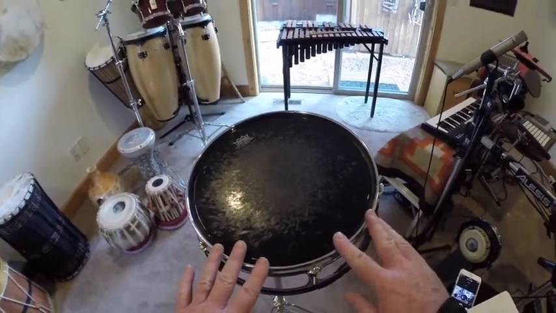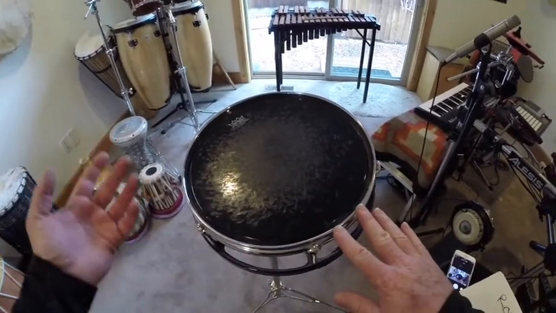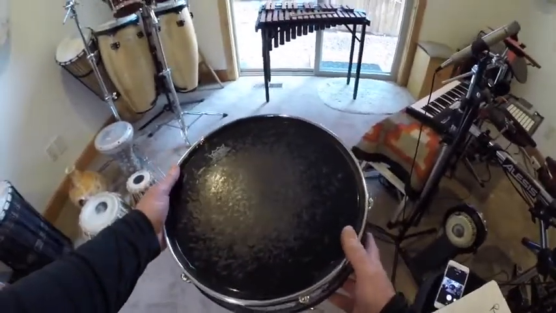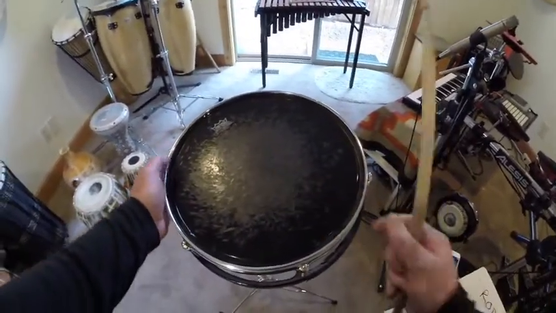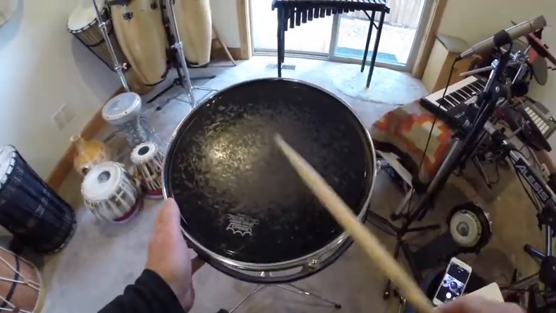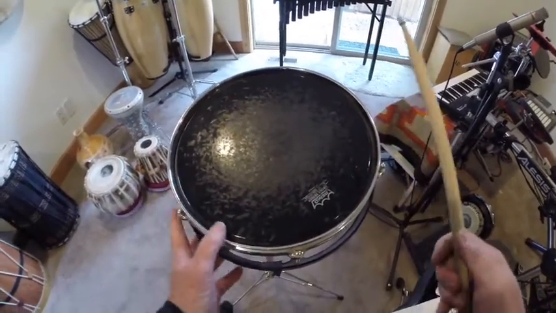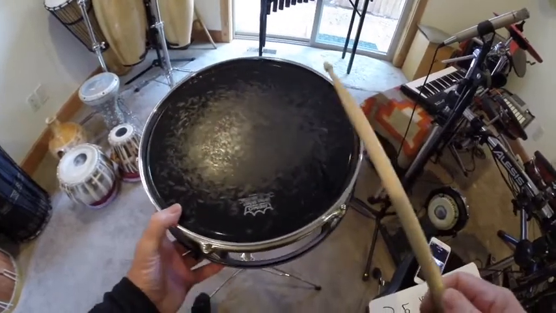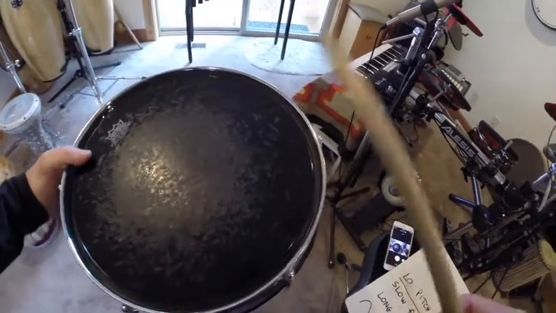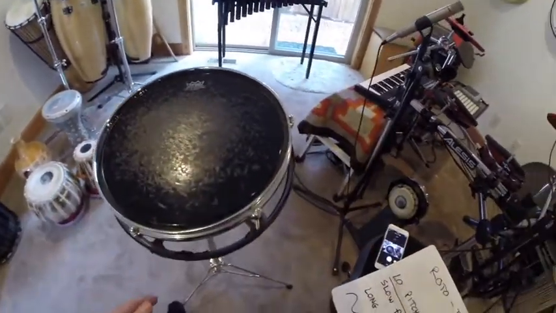If it's tighter, it vibrates more quickly, and if it's looser, it vibrates more slowly, so it has a lower pitch when it's looser. But what they've done with the rototom is allow us to rotate this drum and loosen the drum head so it makes a lower pitch, vibrating more slowly, or more quickly, as I tighten or loosen that drum head.